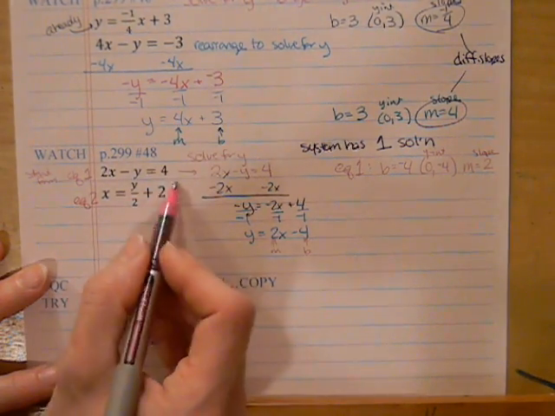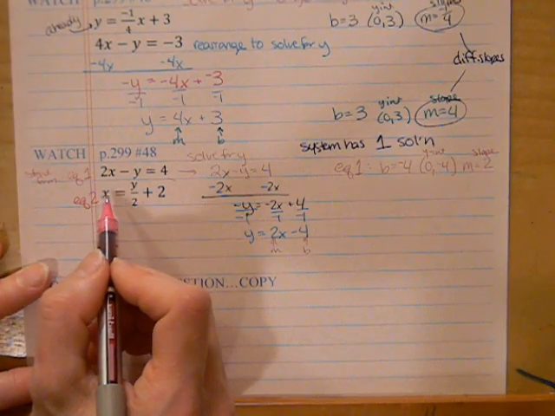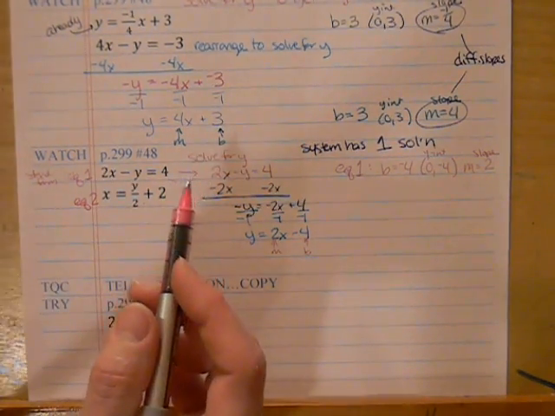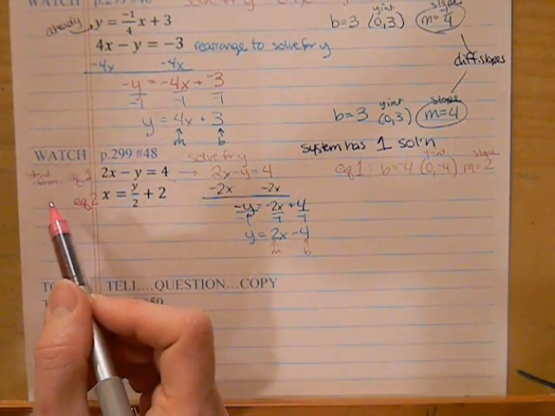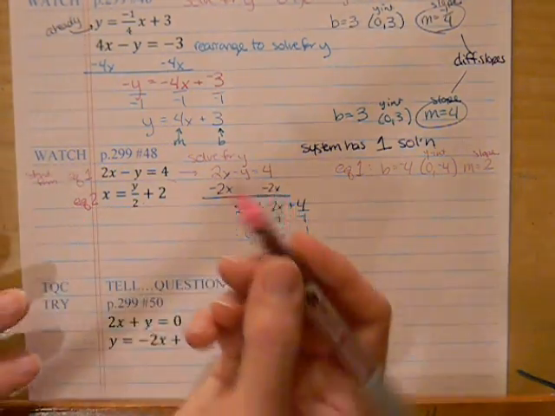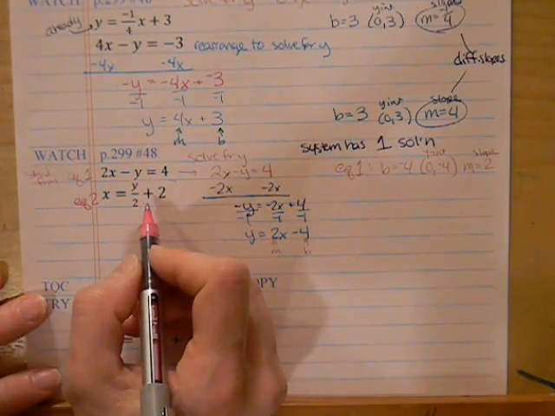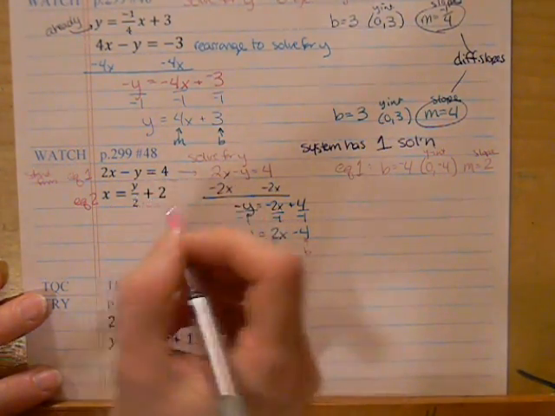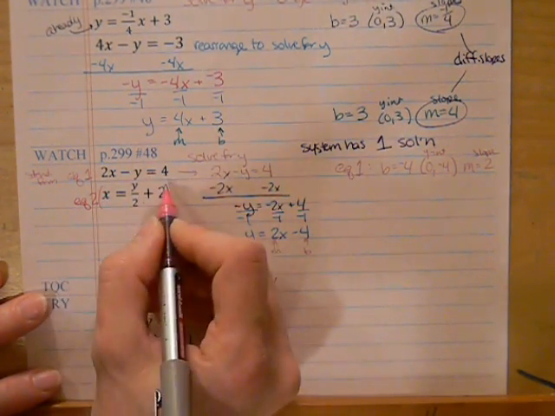Equation 2, also not in y-intercept form. It's not in any particular form. It has x all by itself on one side, and that does not have a title in terms of either standard, slope-intercept, or point-slope form. But we can still solve it for y, so we start by rearranging. In this case, I'm going to start by multiplying everything by 2 to get rid of that fraction.